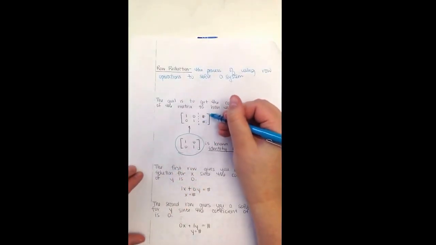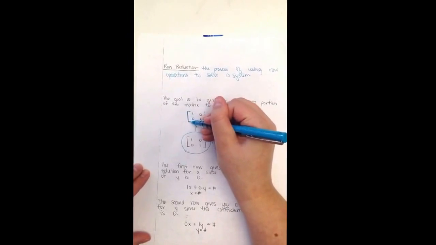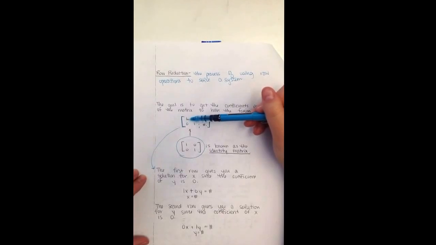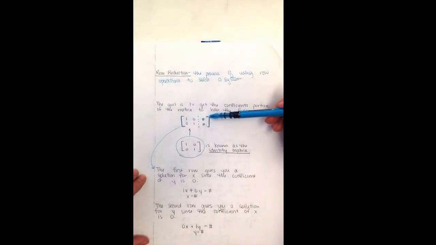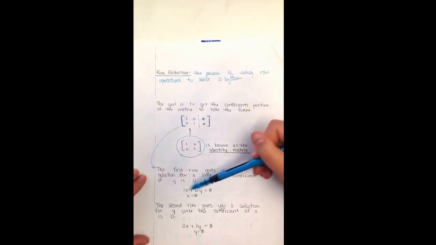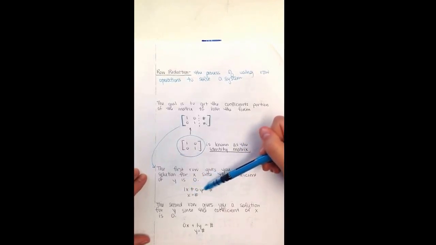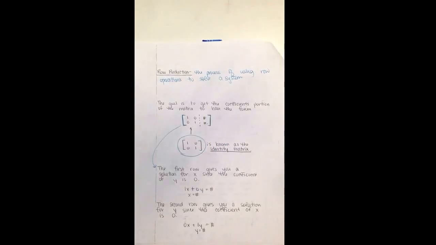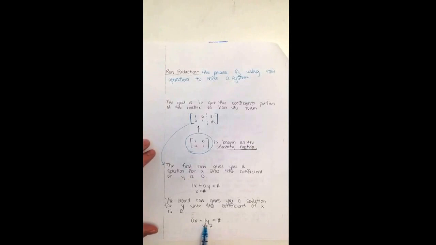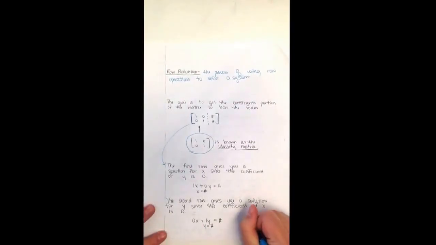But why does it work if I have a matrix that looks like this? If we come down here, let's take a look at the first row. The first row says 1x plus 0y is a number, right? If we rewrite it with coefficients, 1x plus 0y equals a number. That's the same thing as x equals a number, because 1 times x is just x, 0 times y is 0, and then the number stays the same. So it tells me this is what x equals. Now if I look at the second row, I get 0x plus 1y equals a number, or y equals a number. That gives me what y equals. And that gives me my ordered pair, x, y, which is my solution to a system of equations.